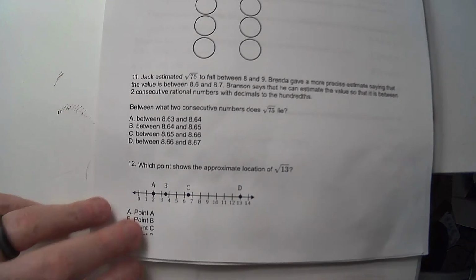Let's look at 11. A good old-fashioned word problem that I know everybody loves so much. Jack estimated the square root of 75 to fall between 8 and 9. Brenda gave a more precise estimate, saying the value is between 8.6 and 8.7. Branson says that he can estimate the value so that it is between two consecutive rational numbers with decimals to the hundredths. So in other words, we're rounding to the hundredths. Between what two consecutive numbers does the square root of 75 lie?